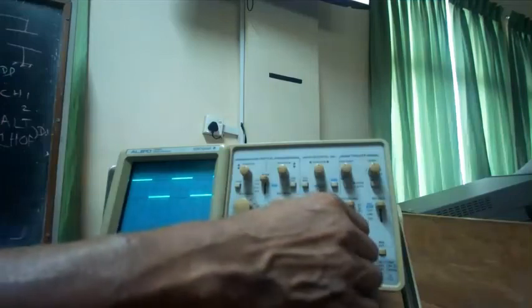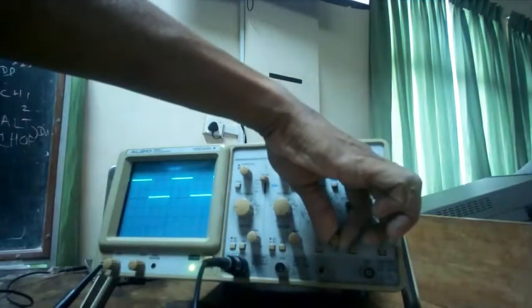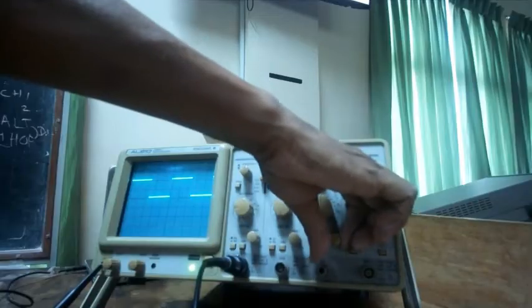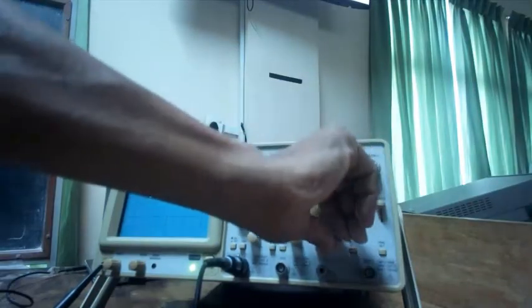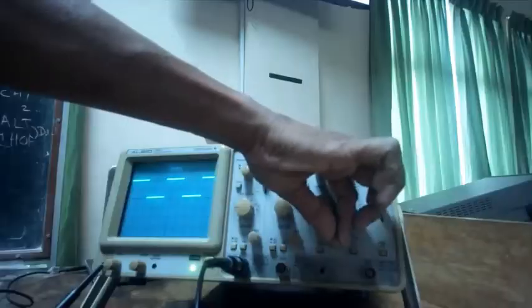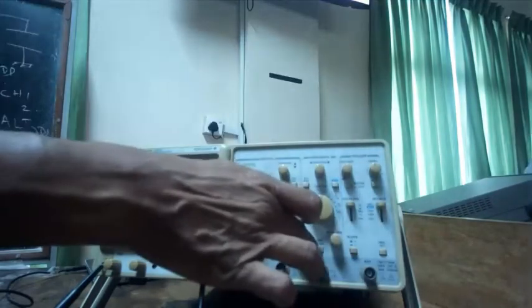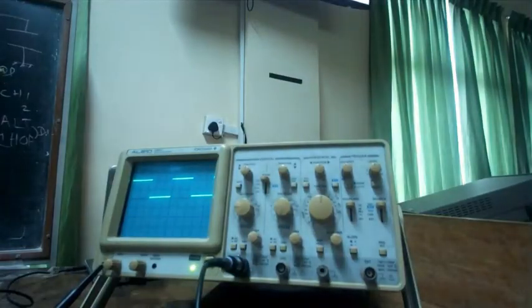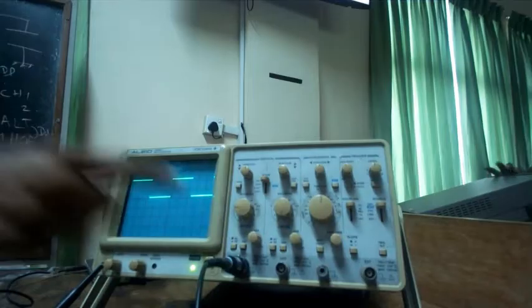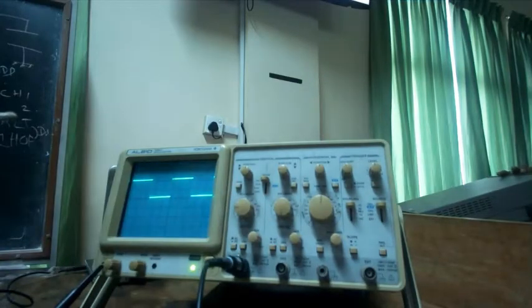If you have it in the uncalibrated position, no matter how you change this, the trace doesn't change, right? Only if this is pressed, this will change. So make sure you have this not pressed when you are making measurements in the time direction. For time measurements, make sure that is calibrated. For voltage measurements, make sure X and Y channels are calibrated. Otherwise, your measurements will be wrong.